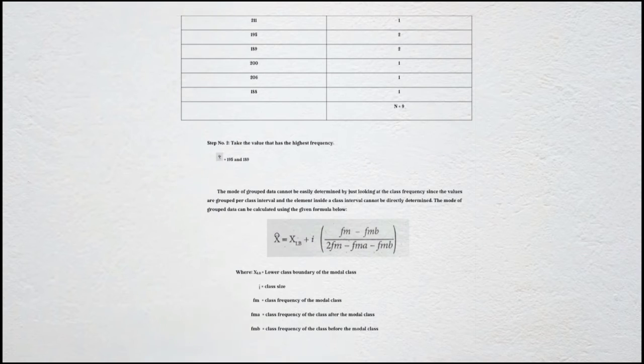The mode of grouped data cannot be easily determined by just looking at the class frequency, since the values are grouped per class interval and the elements inside the class interval cannot be directly determined. The mode of grouped data can be calculated using the given formula.